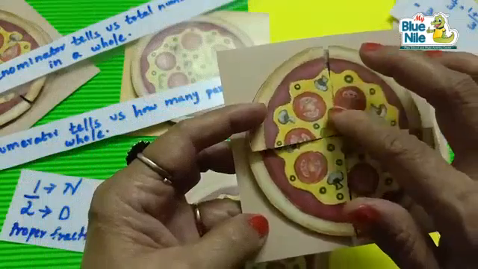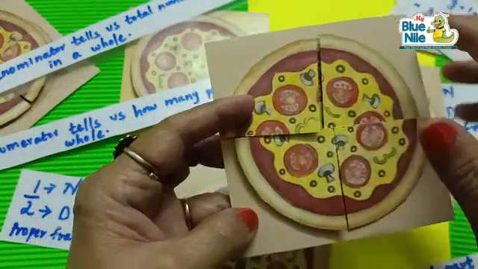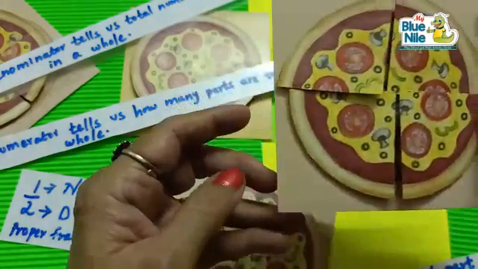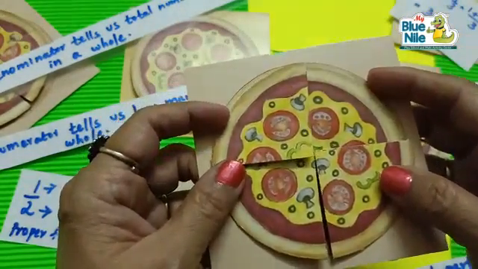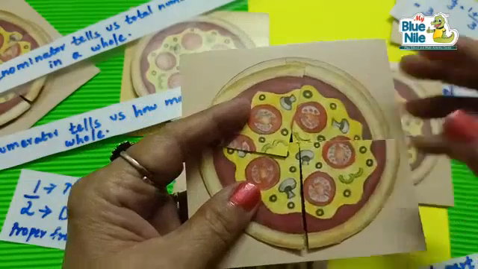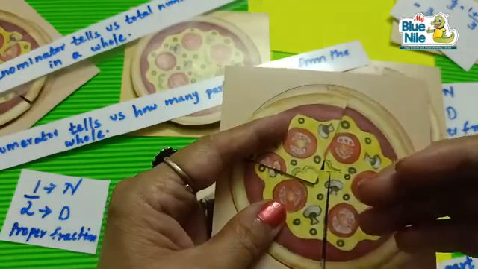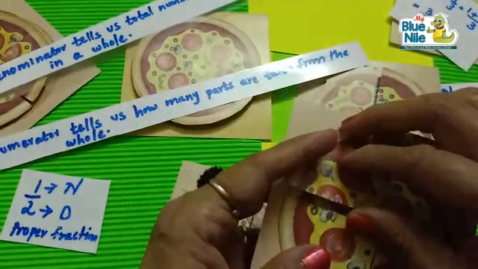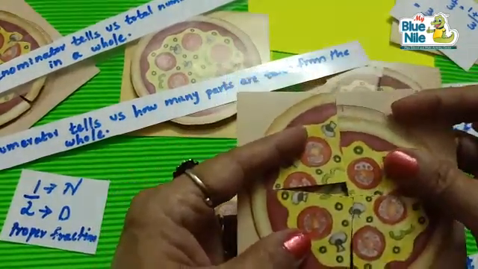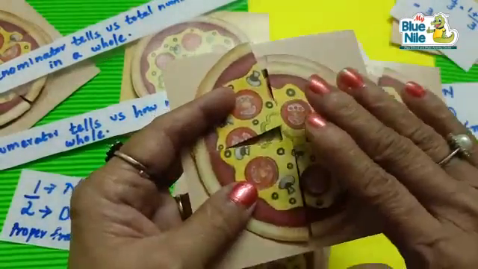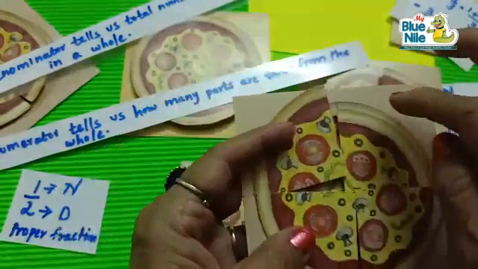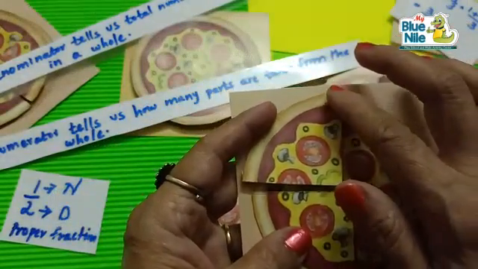Okay, so in this video, I have helped you understand what proper fractions are and how you can add them. We also talked about numerator and denominator. What does numerator indicate and what does denominator indicate? So here, remember, the whole is divided into 4 parts.